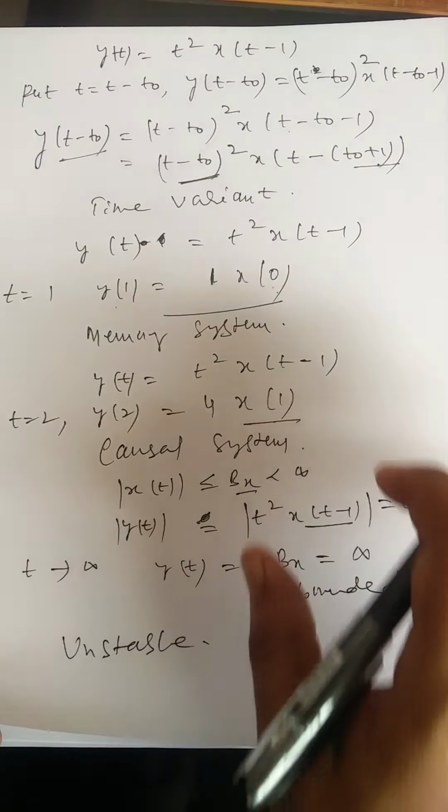This completes the second problem. We go for the third one. The third one is y of t is equal to, sorry, x square of t. y of t is equal to x square of t. What is x square of t here? You can check for the linearity.